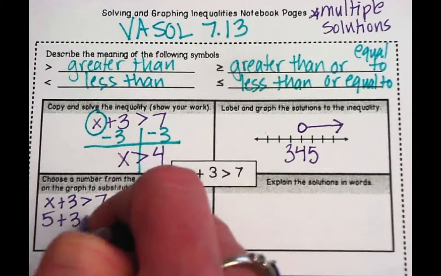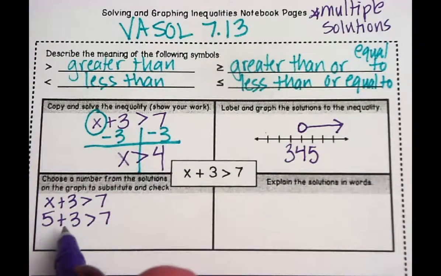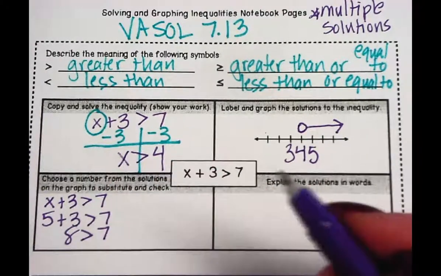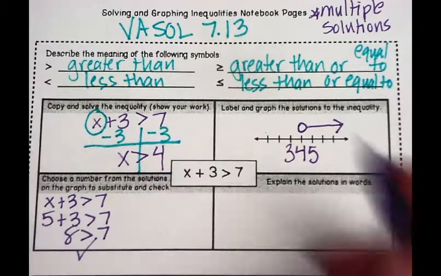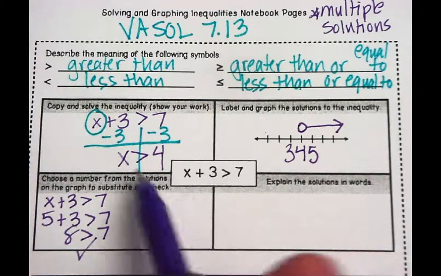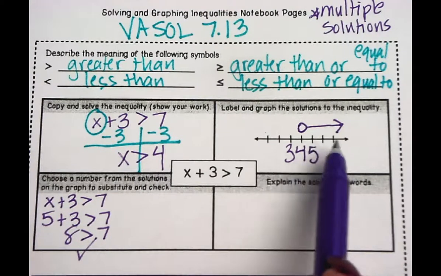5 plus 3 greater than 7. What's 5 plus 3? 8. Is 8 greater than 7? Yes, so this is going to be a check. It works. What's another number that I could use that's greater than 4? From the graph, a number that's greater than 4. There are other numbers here, we just didn't label them.